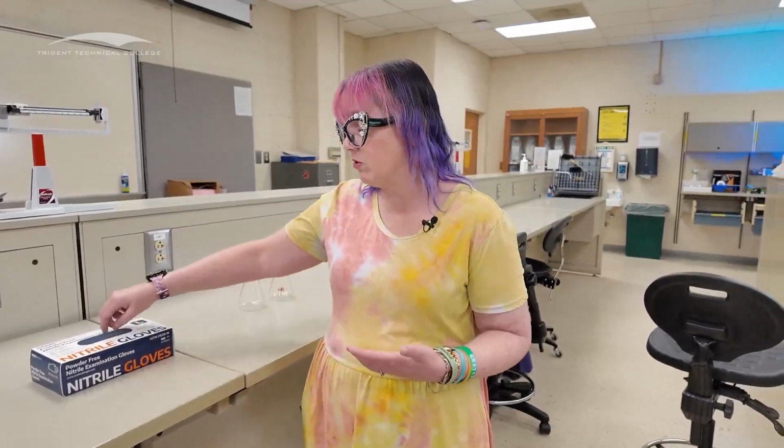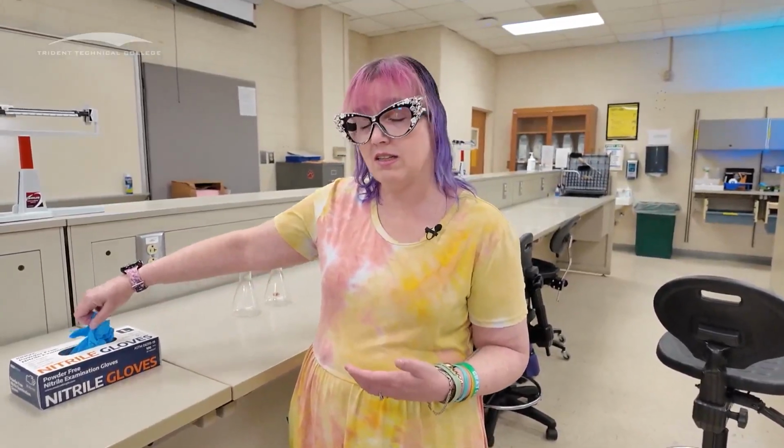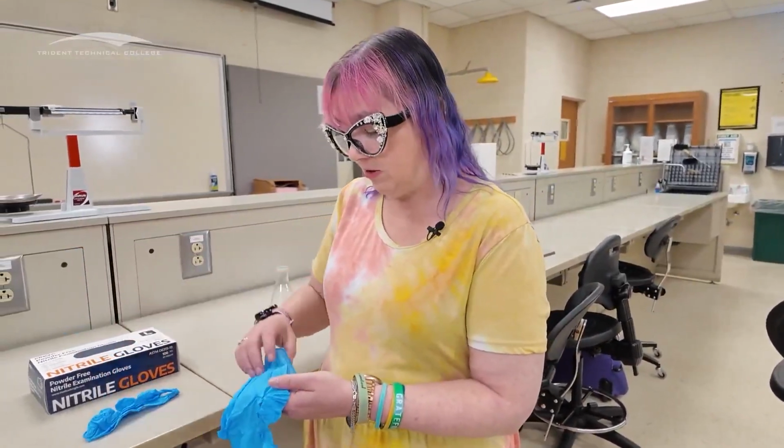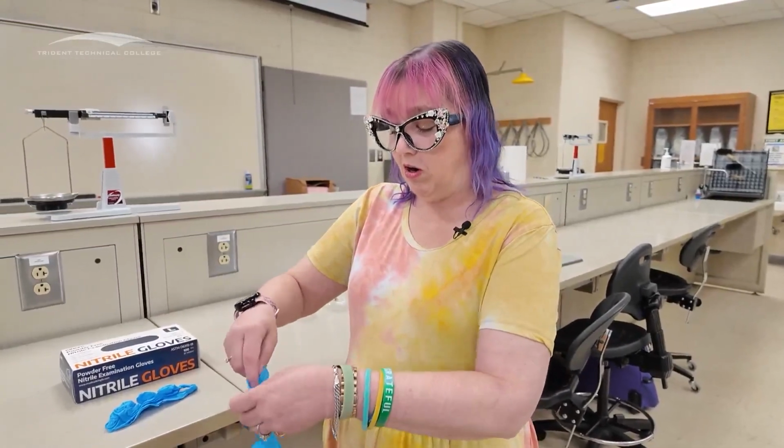For these, it's necessary. So I want to show you how to properly put on a pair of gloves, how to take them off, and then talk about the proper protocols for using those gloves in those experiments. So let's talk about how we put those gloves on. We're going to take gloves out of this container. Here's one, here's two. I'm going to set those down. We're going to make sure that we put them on appropriately.